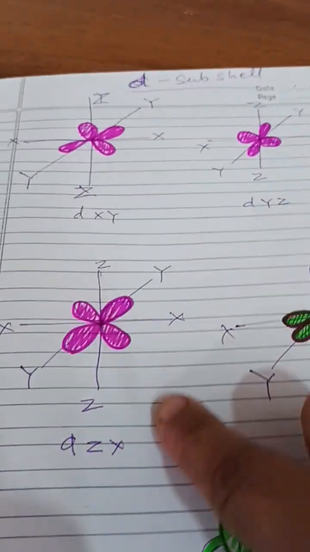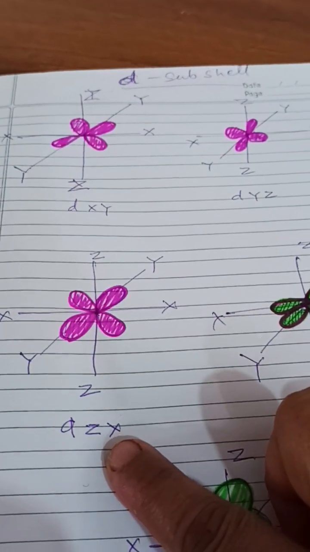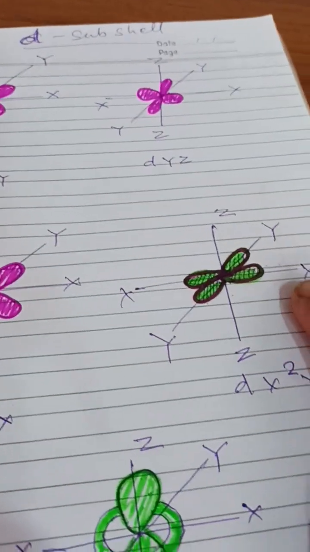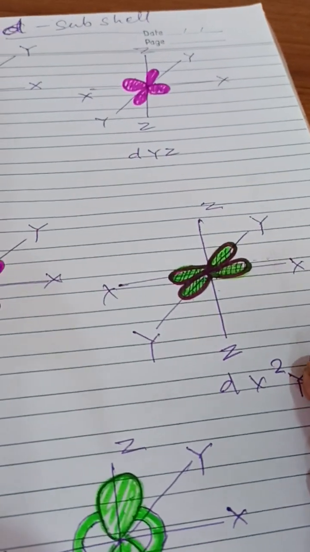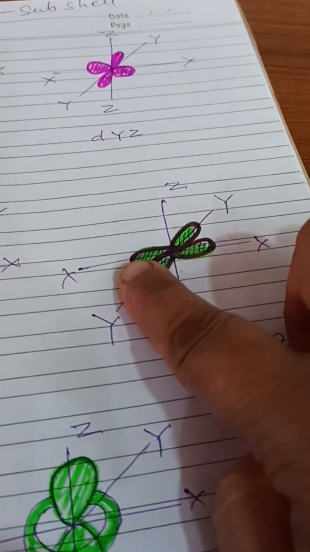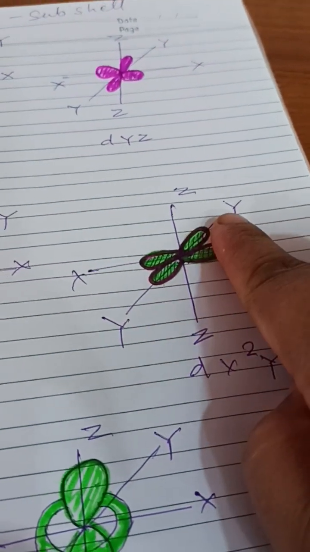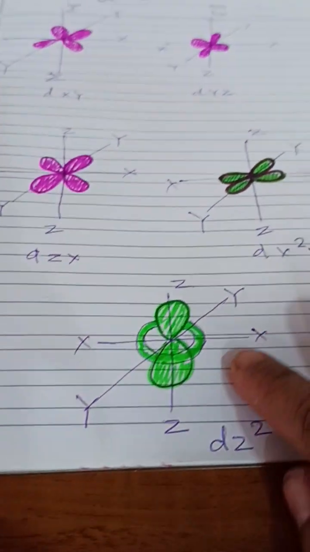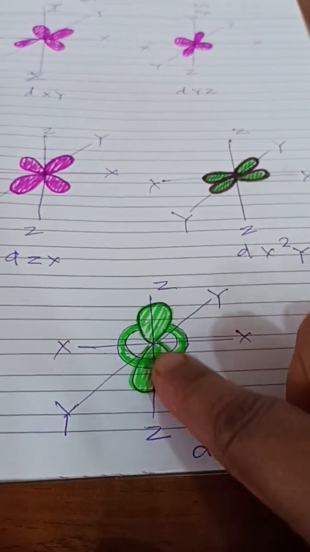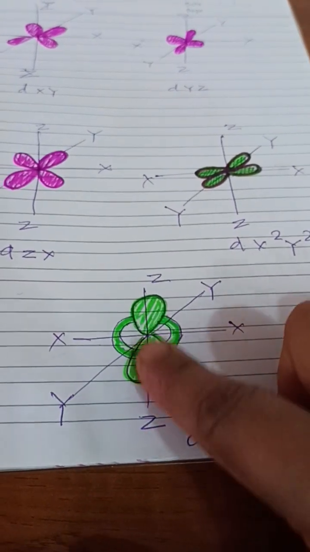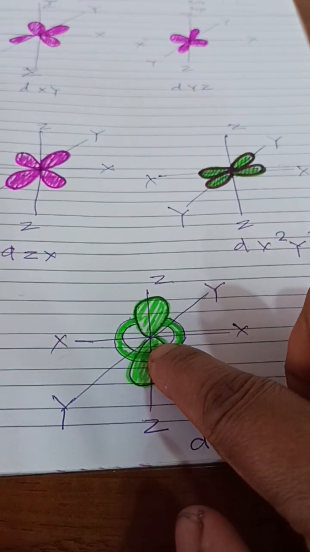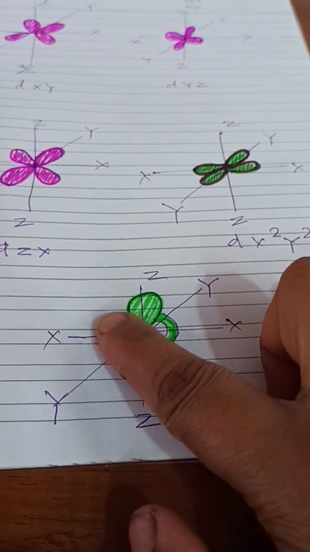and then the same double dumbbell shape in the yz plane, and then along this one in the zx plane, and then coming here it is along the two axes, along x and along y. And then the fifth orbital is like this. It is a dumbbell shape, one dumbbell along the z axis, and there is one ring along the nucleus.